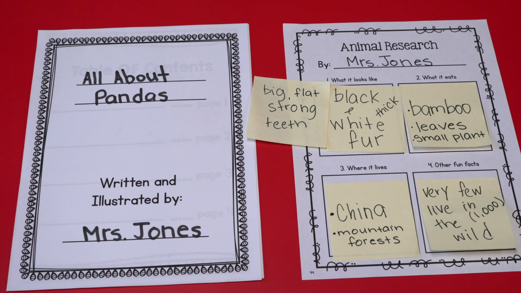But today, I'm not going to write all of my facts, but I am going to use my graphic organizer to get my book ready for when I'm going to write my facts. So I have here my cover page, and on my cover page, I wrote my title, All About Pandas, because that is what my book is about. And then I wrote my name at the bottom because this book was written and illustrated by me. So I'm going to keep preparing my book so that I'm ready when I do start taking my facts and putting them into the book.